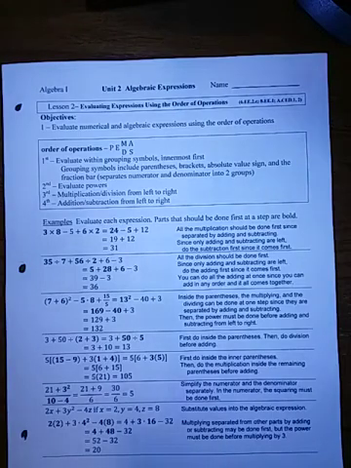Algebra 1, Unit 2, Lesson 2, Evaluating Expressions Using the Order of Operations.